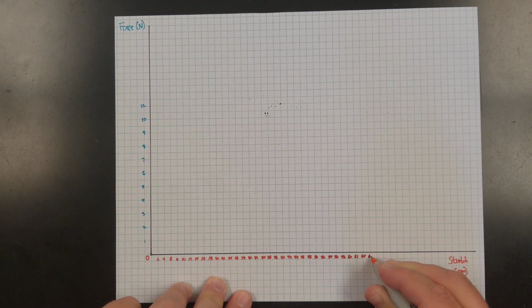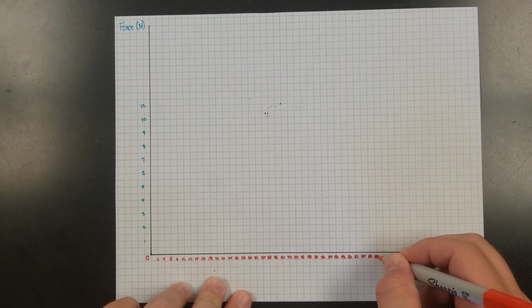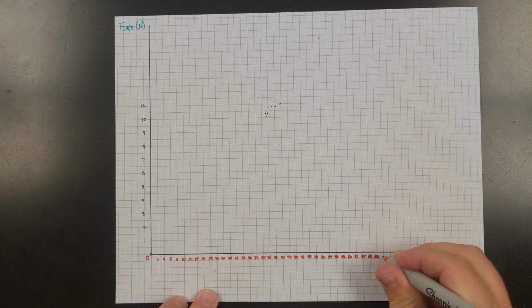Because one thing that happens to students when they start graphing, they find a point and they come down, and then that point doesn't have a number right there. That line doesn't have a number, and they just look at the one next to it.